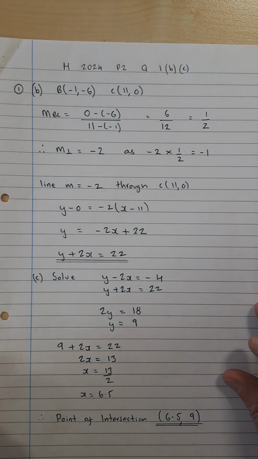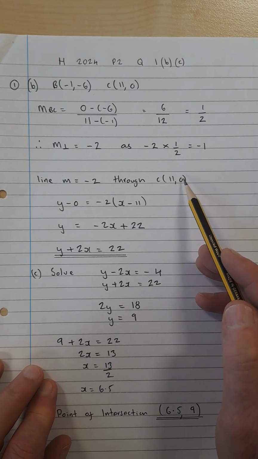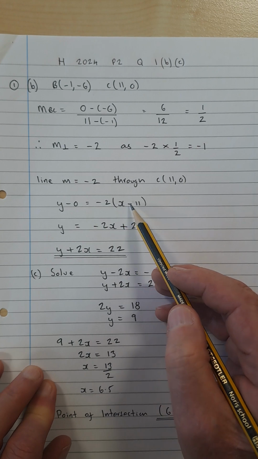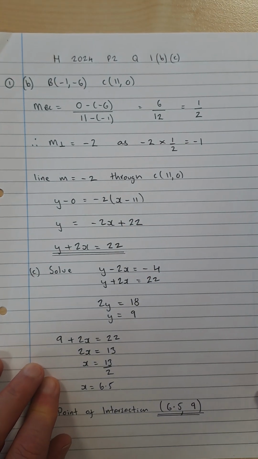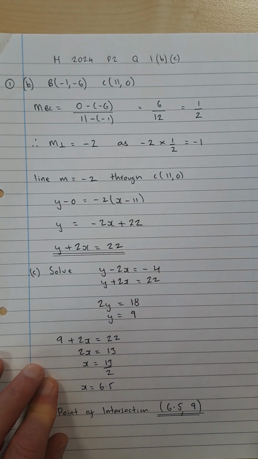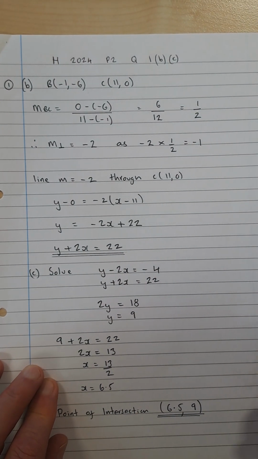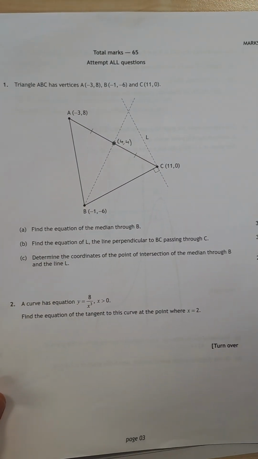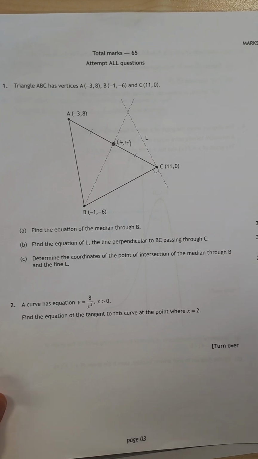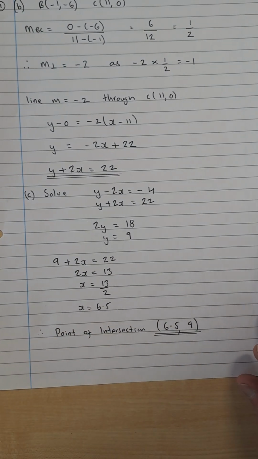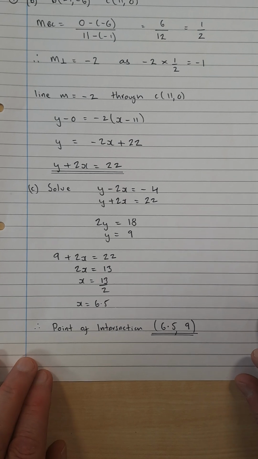So off we go. Y minus 0, y minus b is minus 2 times x take away 11. Multiply through by minus 2, we get minus 2x plus 22. Tidy it up, y plus 2x is 22, and that's that one there. And perhaps predictably, they're asking you to get the coordinates of the point of intersection of the two lines that we have just got. This, of course, is just simultaneous equations, which is obviously a Nat 5 skill, so hopefully you're quite good at that.